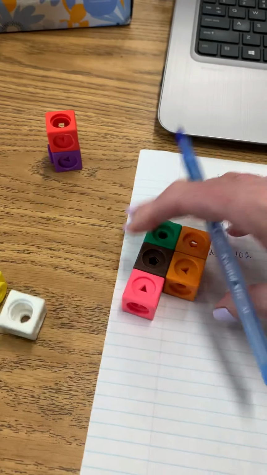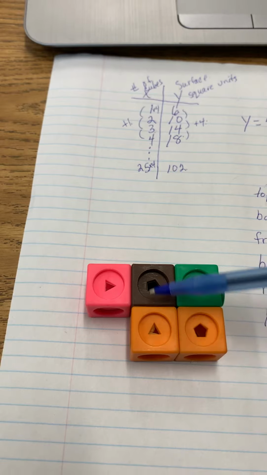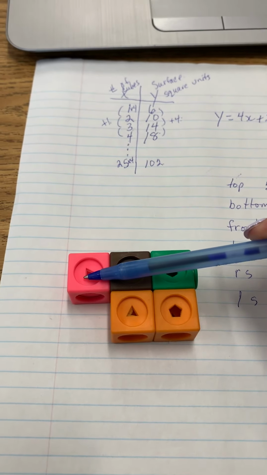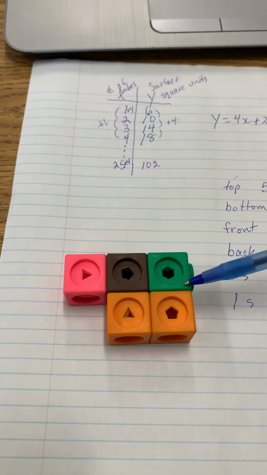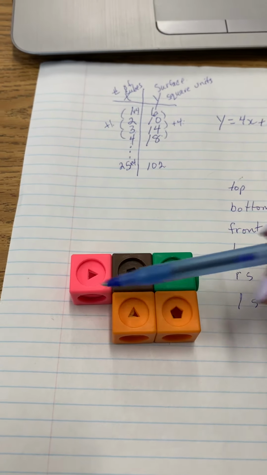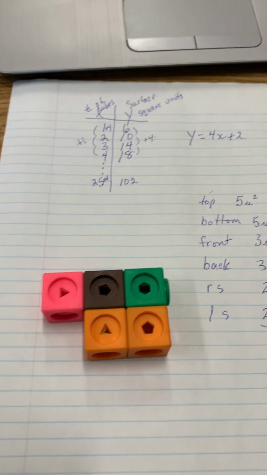So let's go back and see if our chart works for this though. If I have 1, 2, 3, 4, 5, 5 times 4 is 20, plus 2 is 22. So we can see that when we start making a shape, a composite object that isn't a straight train, we have other overlaps that are going to come into play.